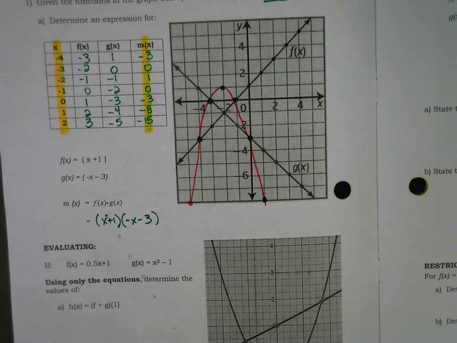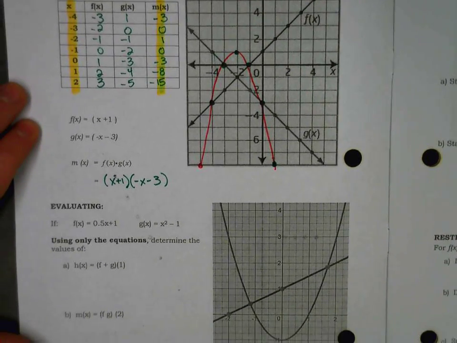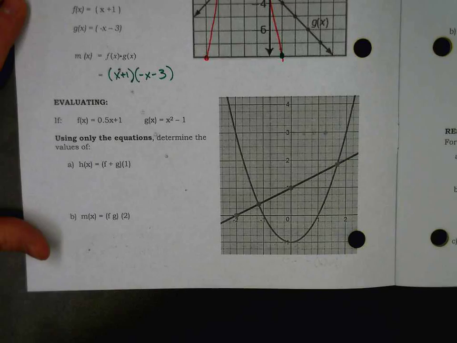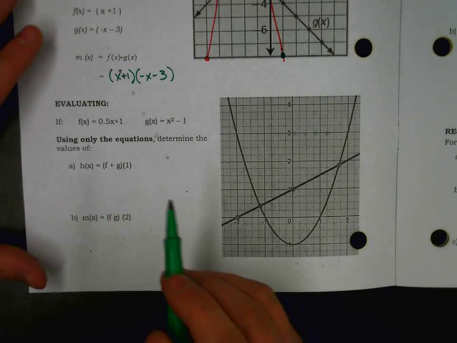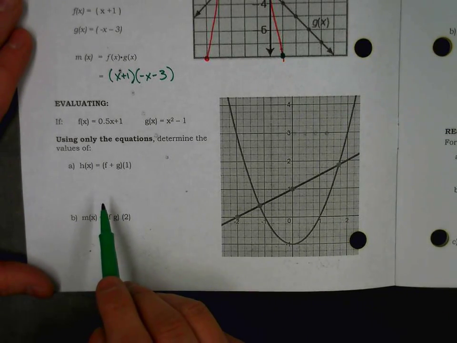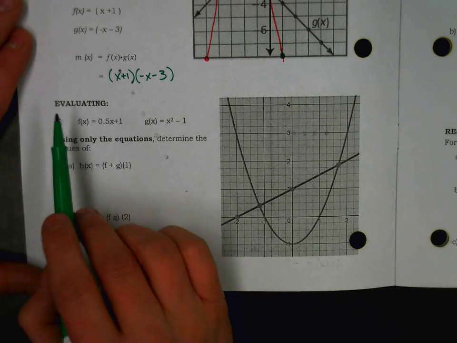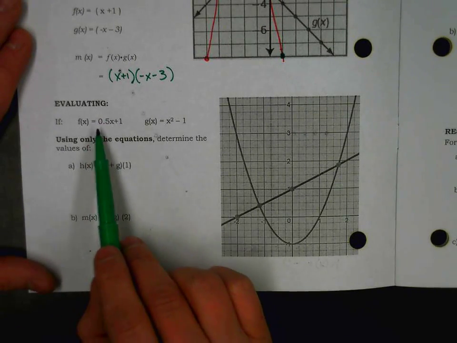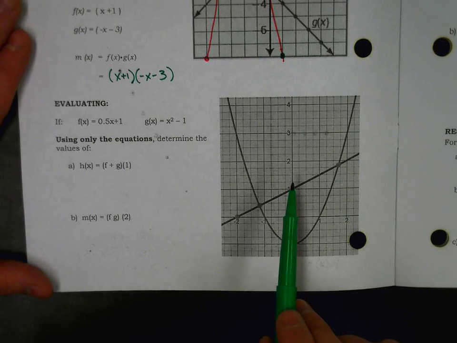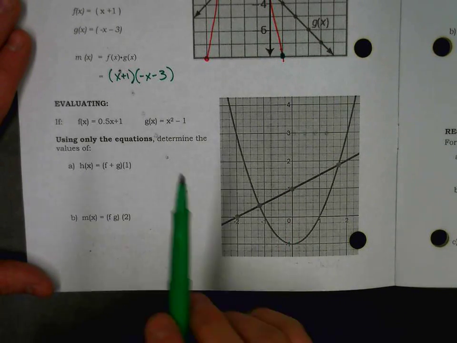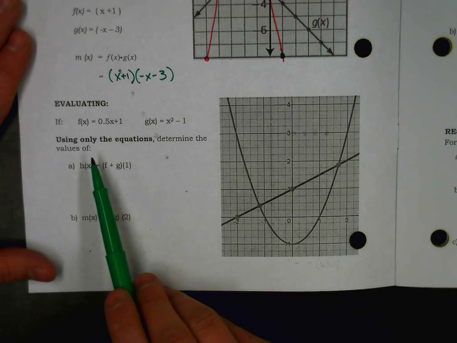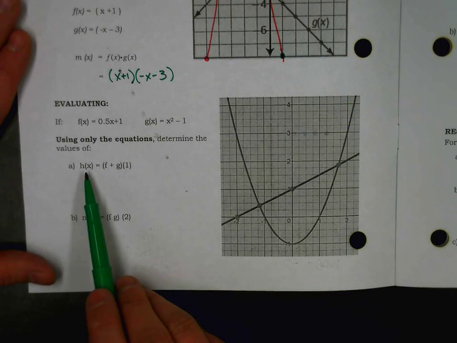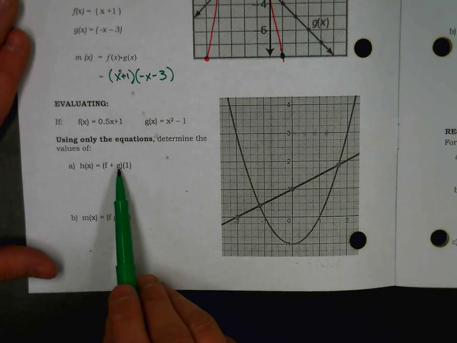So far we've been exploring general trends, looking at all x values as we create the graph. What we are occasionally asked is to evaluate very specific x values, and the next part is intended to get us used to notation. So under the heading of evaluating, I gave us two functions and a graph just for reference, but what we're going to do is, using only the equations, determine the values of h of x equals f plus g of 1.